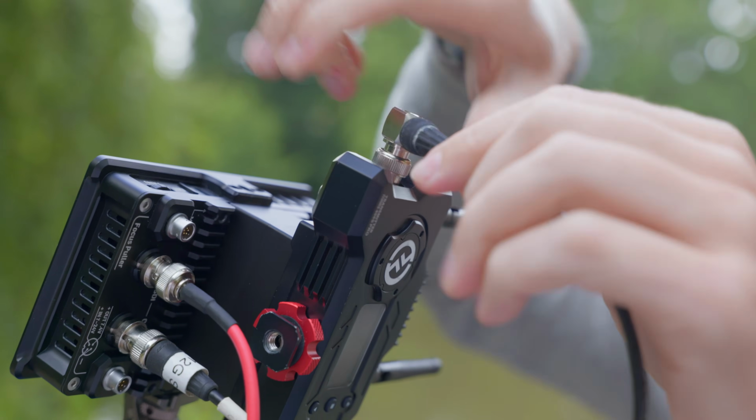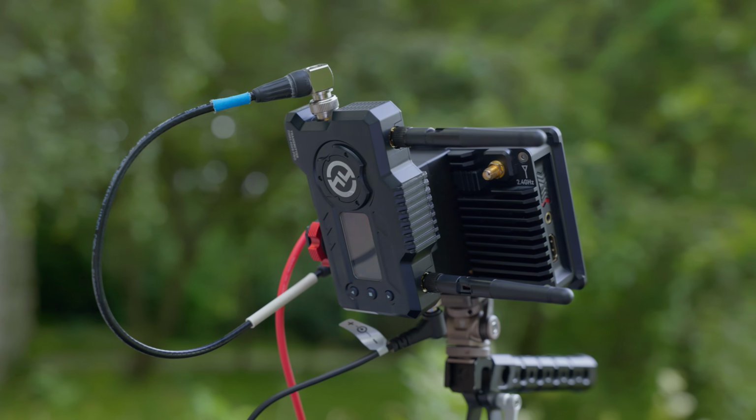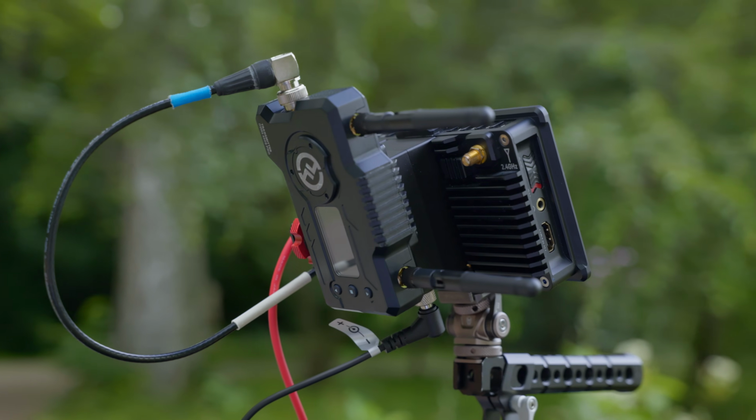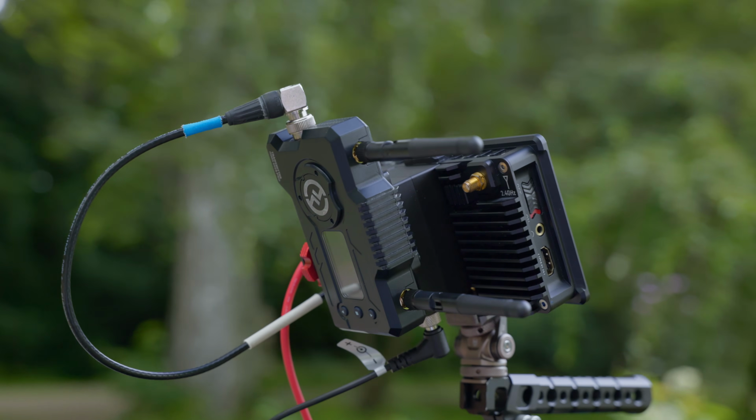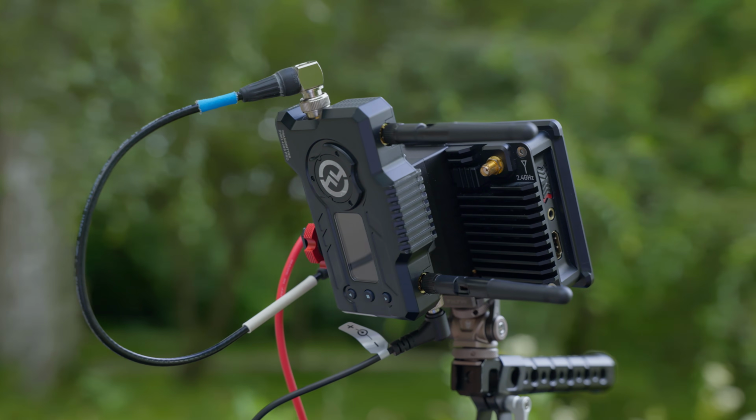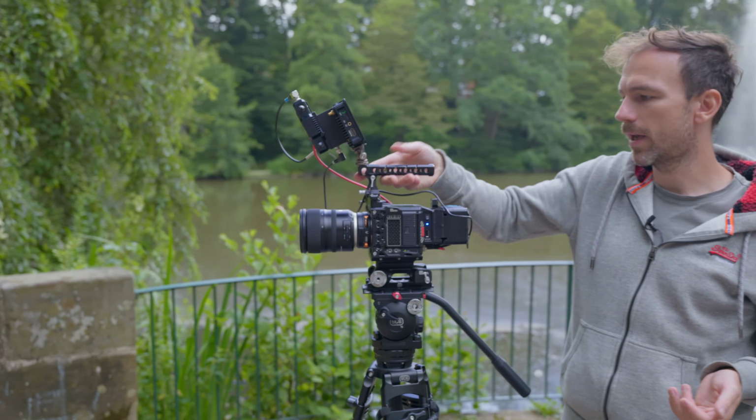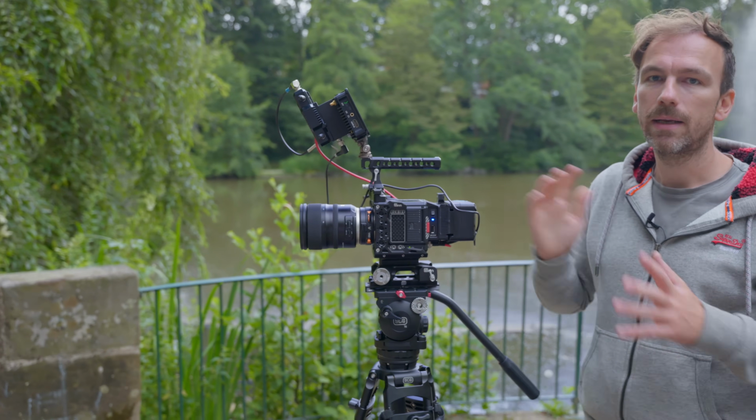But as long as you have things that are powered by NPF, which is basically everything, then you can use this kind of a really snug solution. And now it's behind my monitor and basically everything is free. I can carry my camera on the top handle, on the side handle. It doesn't get in the way. So that is a pretty cool idea, and it doesn't cost that much. I will link it for you down below.